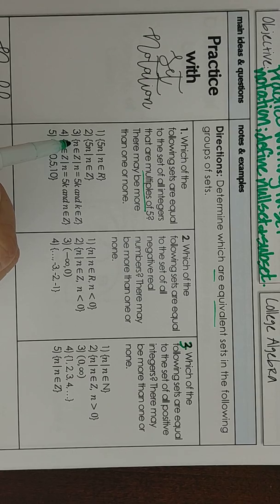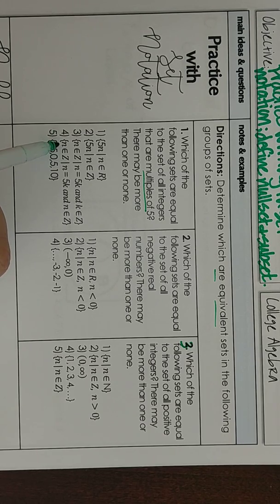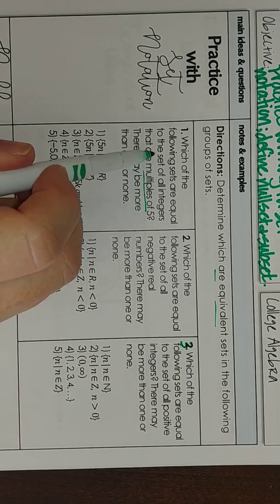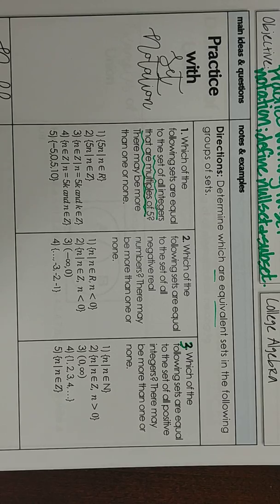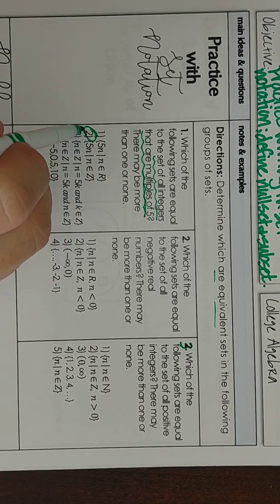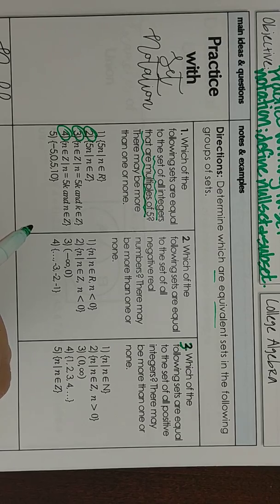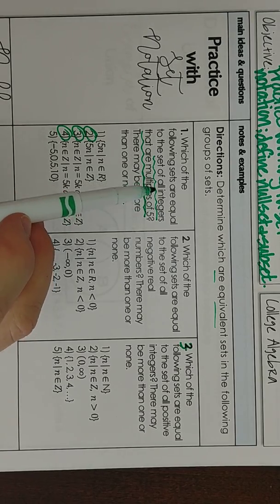Number 3, the set of n an element of Z, or integers, such that n is equal to 5k, and k is also an element of the integers. Number 4 reads the set of n an element of Z, or integers, such that n is equal to 5k and k is an element of the integers. And then for number 5 we just have -5, 0, 5, and 10. So we want to know which of these is equivalent to the set of all integers that are multiples of 5. So I would assert that 2, 3, and 4 are equivalent sets to this set.